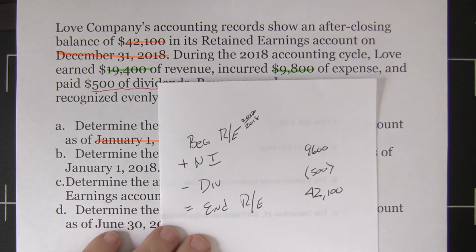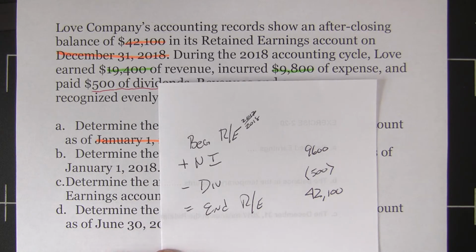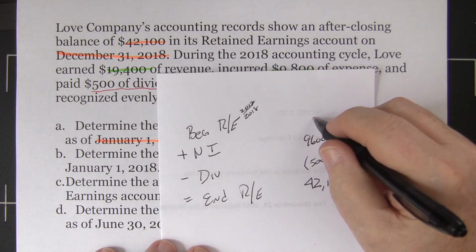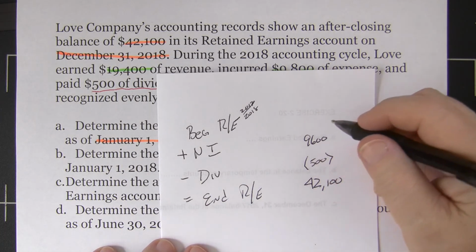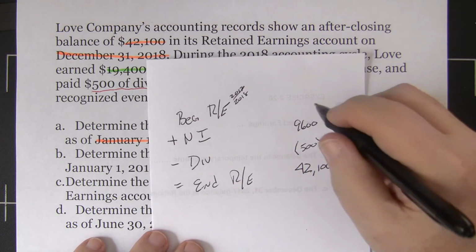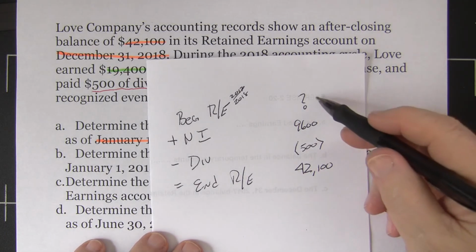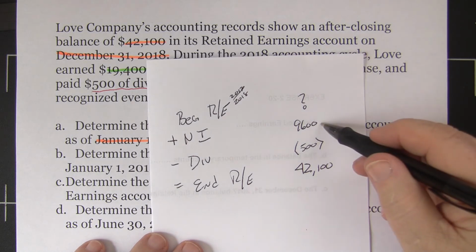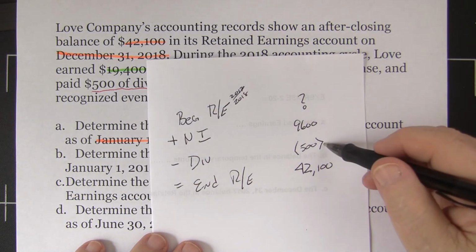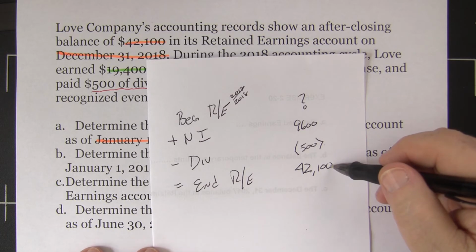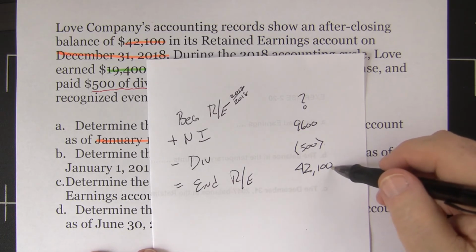As you know from any math problem, if you have everything but one piece, you can solve it. So this is the piece we're looking for. I'd call it X, but if you're math phobic, I don't want you to freak out. So I'll just call it question mark. And all we're going to do is work backwards. This says we had some number. We added $9,600 to it. We subtracted $500 from it, and we ended up with $42,100. That's all that's saying. So let's just reverse the process.